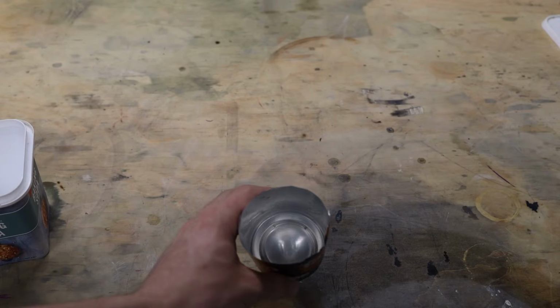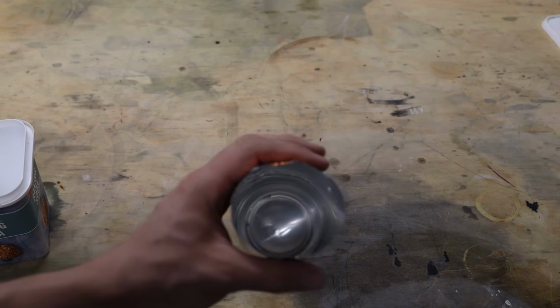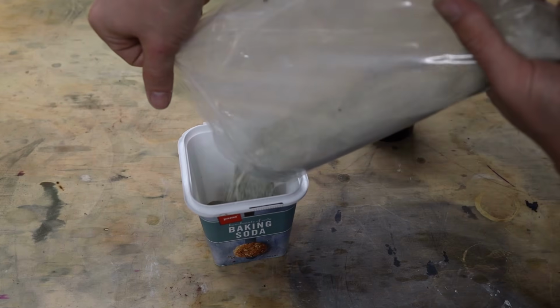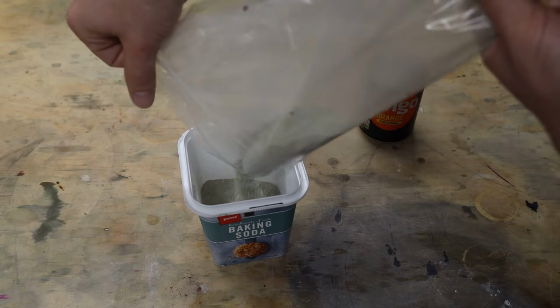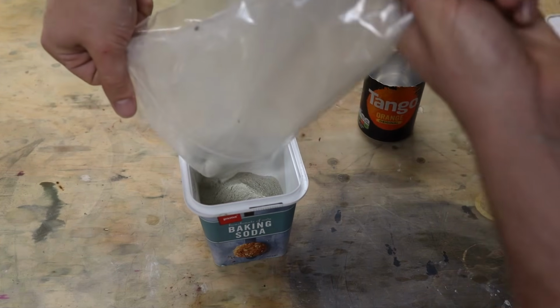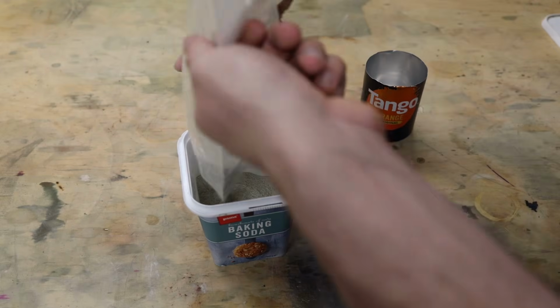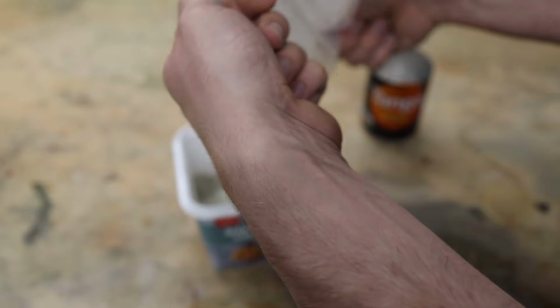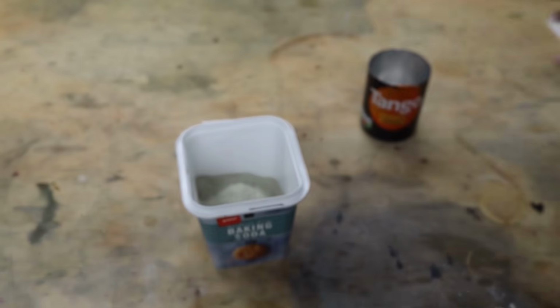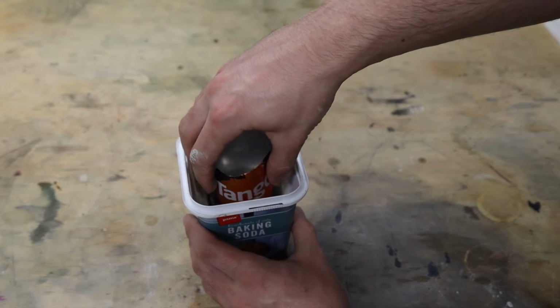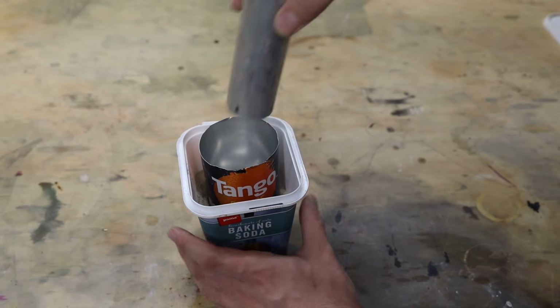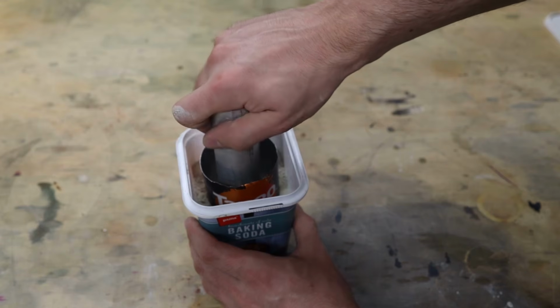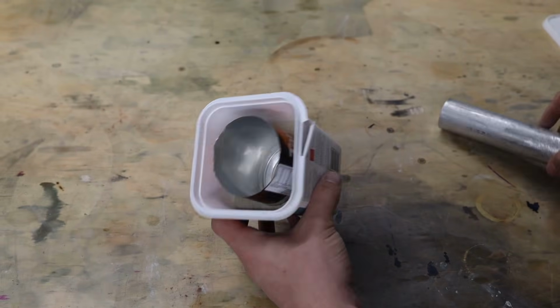There it is. That is going to make for our cast. So I was slightly concerned that having that just empty aluminium can on the table would be a problem. I mean, it might burn the table, or it might just deform a lot. So I thought maybe I'm going to stick it in some bentonite clay just to hold it in place a little bit. So there we go, all together.